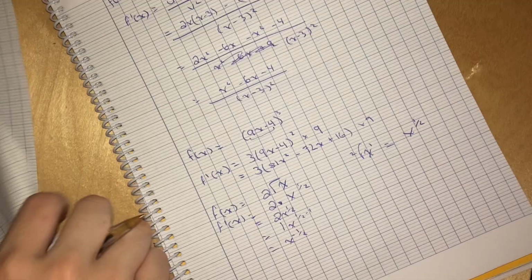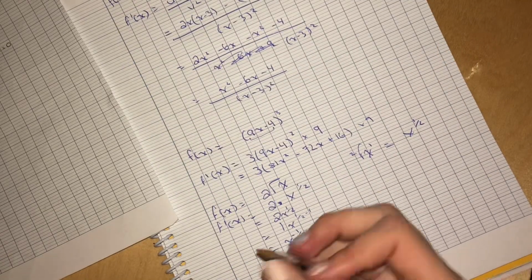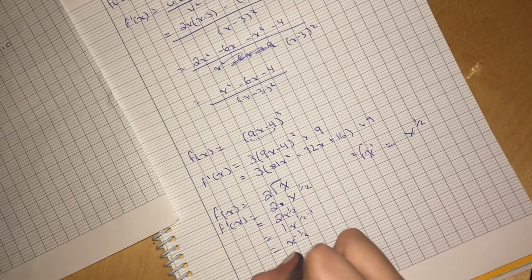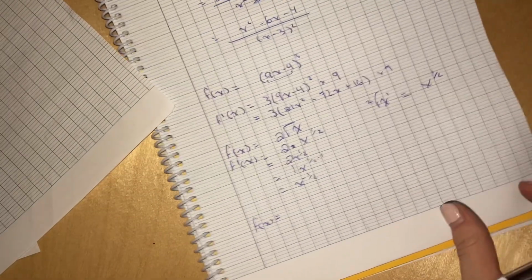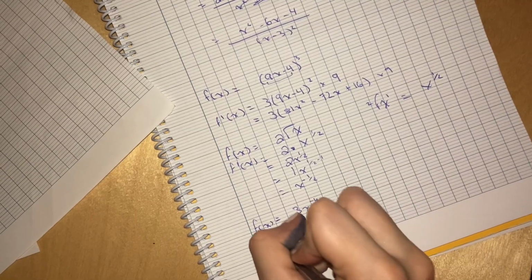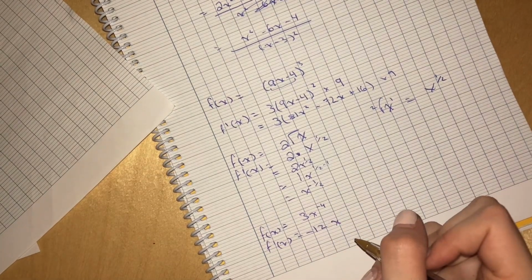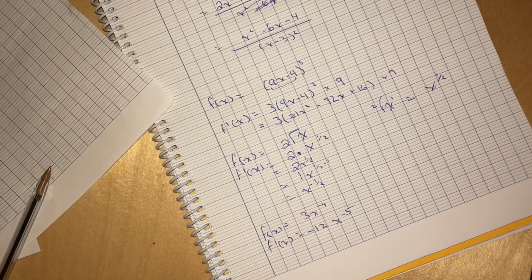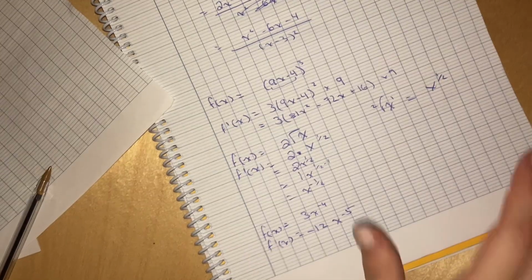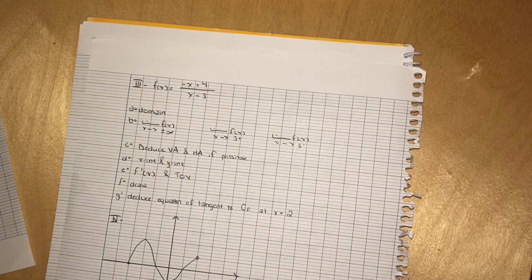That is our derivative. The final derivative is find the derivative of f of x is equal to 3 times x power minus 4. So f of x is, can you guys still see? No. There we go. F of x is equal to 3 times x power minus 4. The derivative of that, 3 times minus 4 is minus 12. X to the minus 4 minus 1 is minus 5. There you go. Moving on to the probably more difficult exercise, which is this chunk right here.